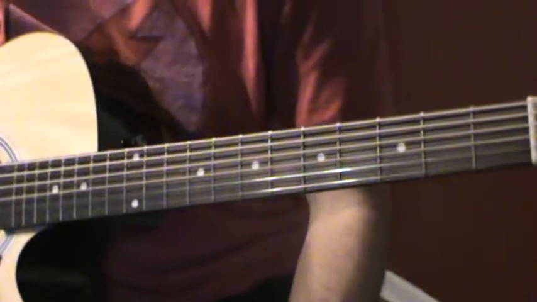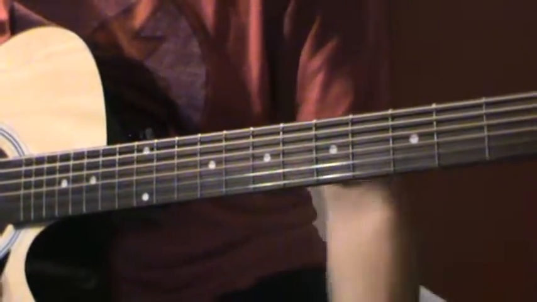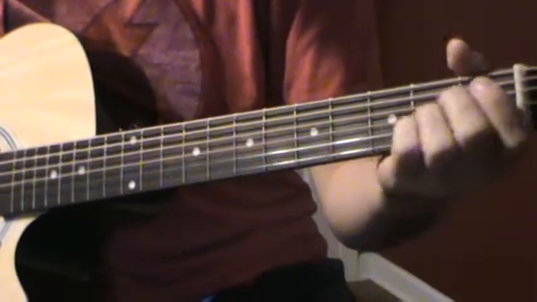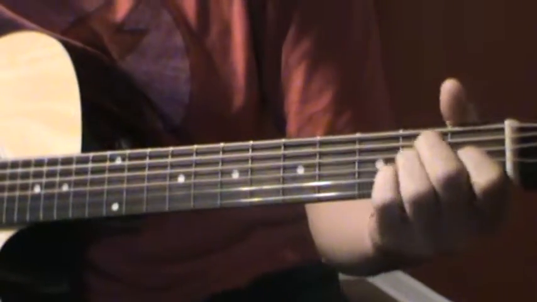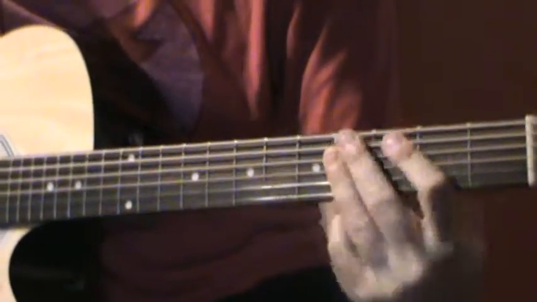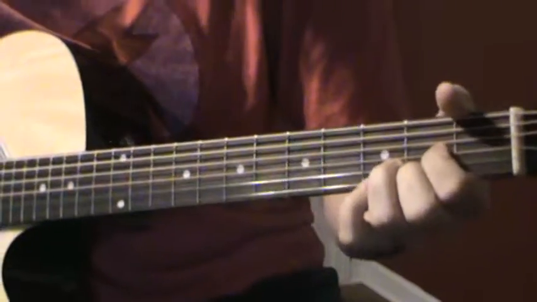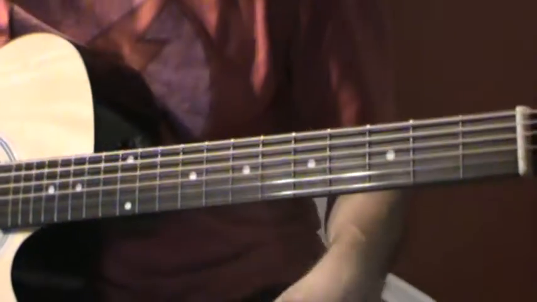And when you can do that and you hear the chord every time you put your fingers down, you're probably ready to start switching chords. So the ones that you want to try to put together are like E, A, B, E, A, D. Throw in some F sharp in there every now and then.